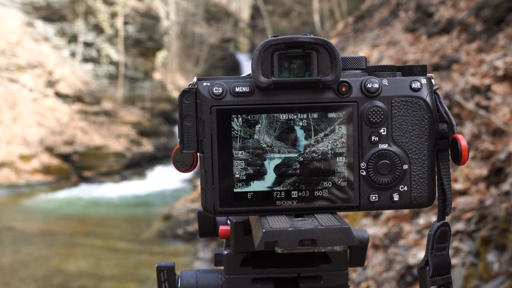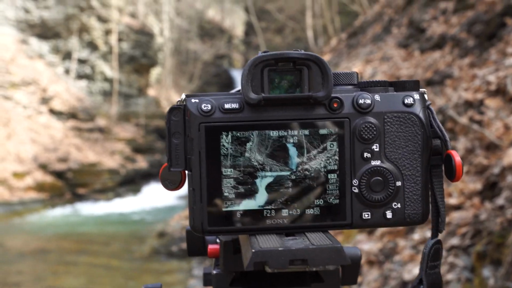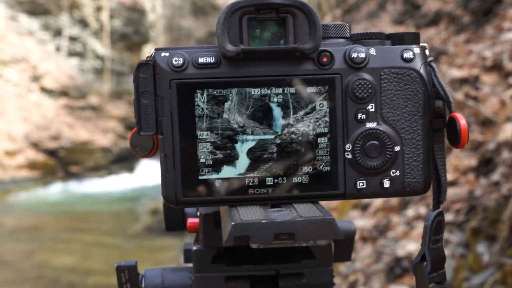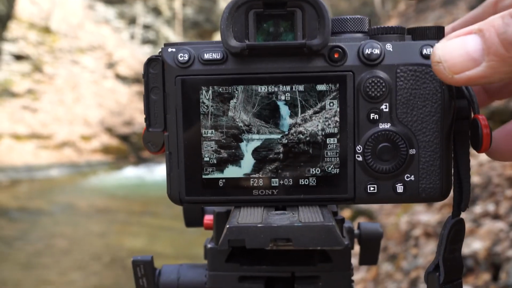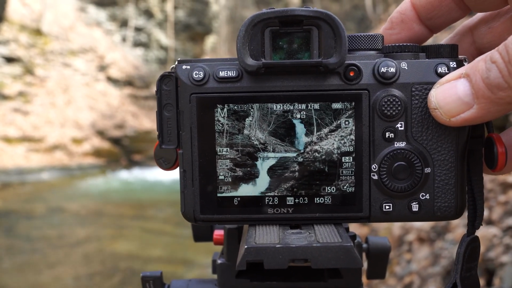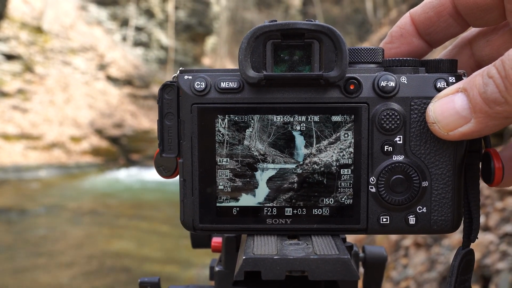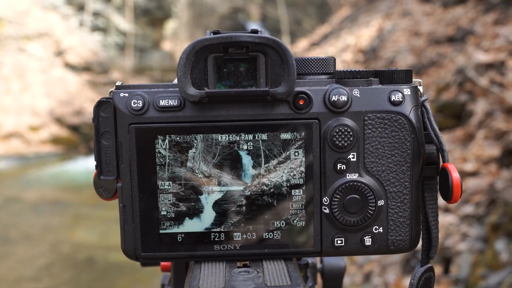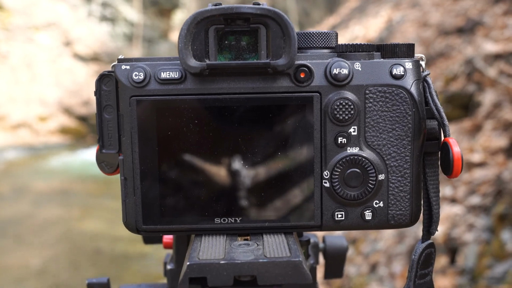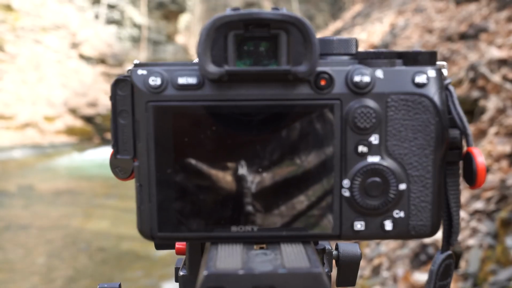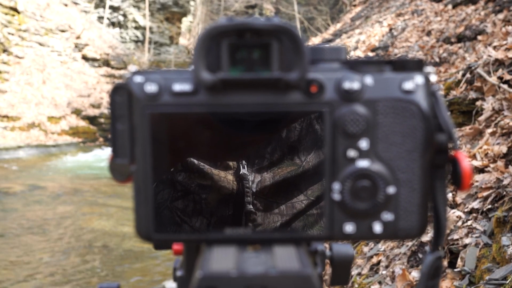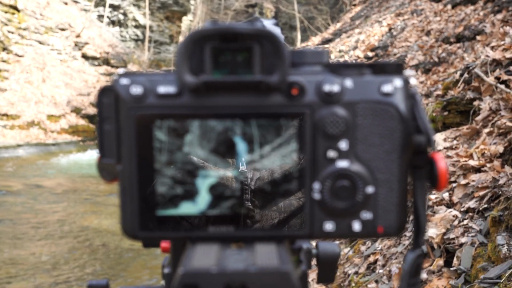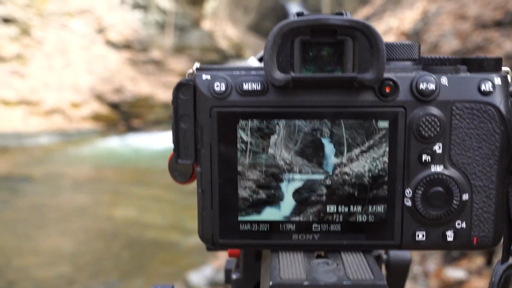So again, if you have an optical viewfinder, the only difference is you're just going to have to take the picture and then check your exposure after the fact. Let's try another one. This is actually a 6-second exposure at f2.8. And that looks pretty good.